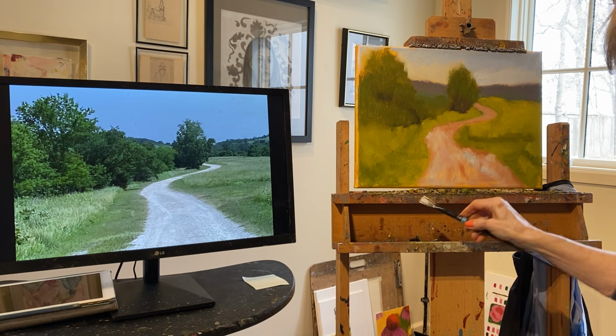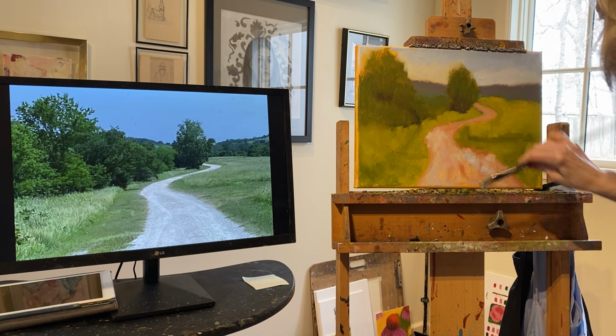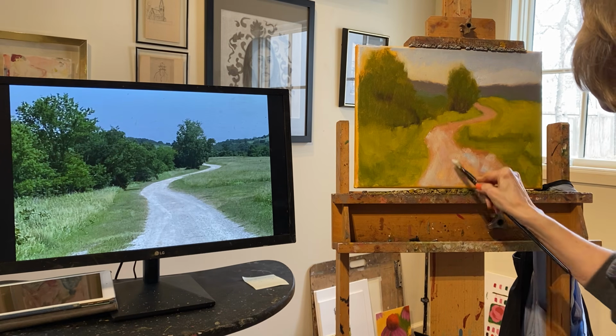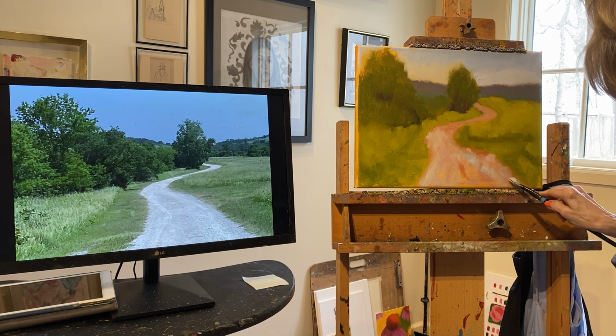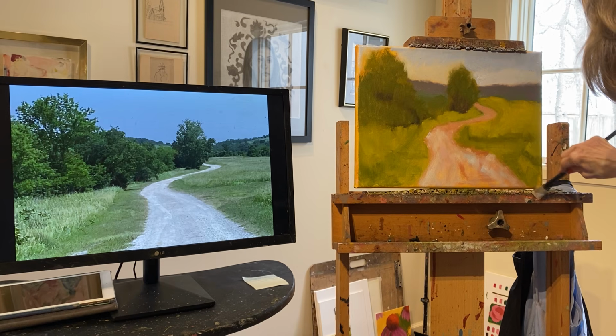And again, I know that this is the block in, so I have lots of opportunities to make changes with my next passages of color.